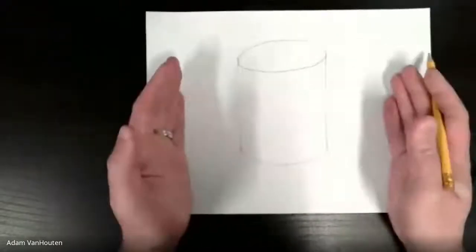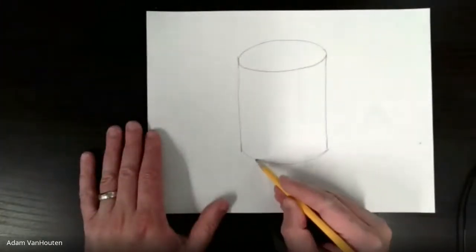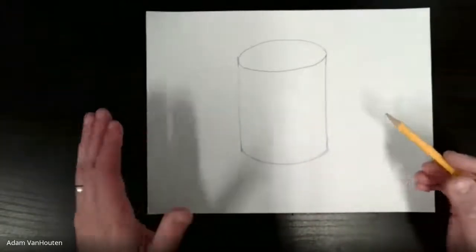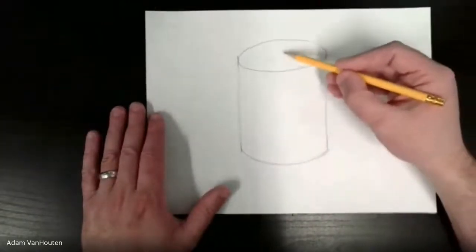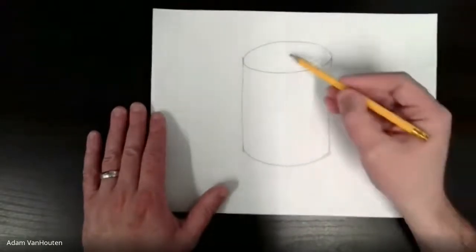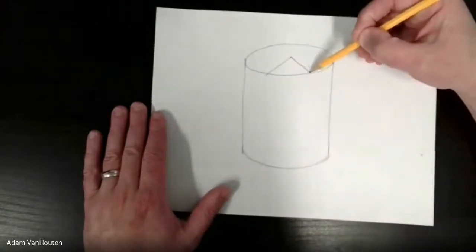It could be wider. Mine's a little taller and skinnier, but down at the bottom we want a curved line. Now we have to take a slice of this cake out. If I put a dot right here in the middle, I'm going to take 2 lines like this and go down.